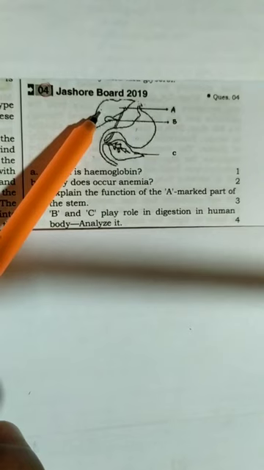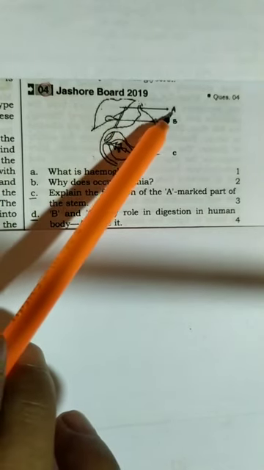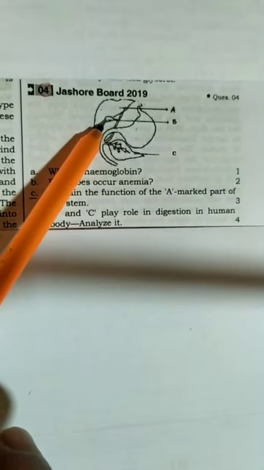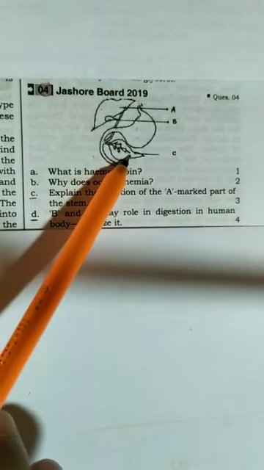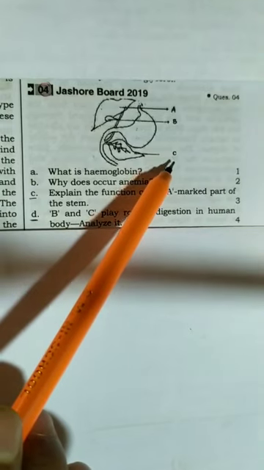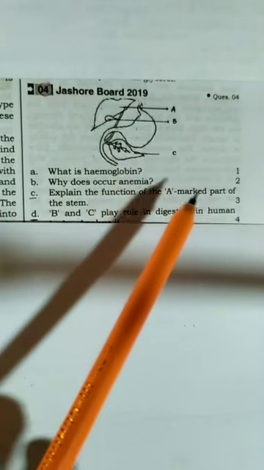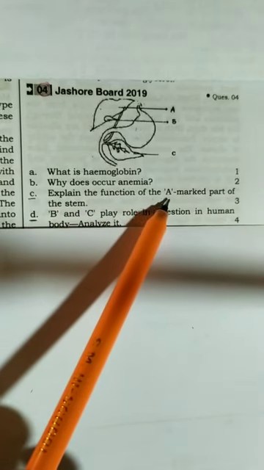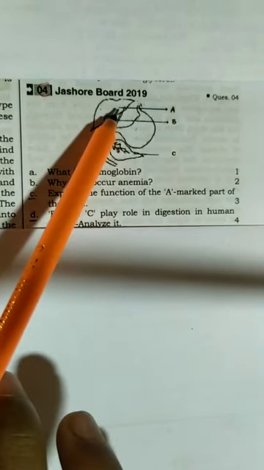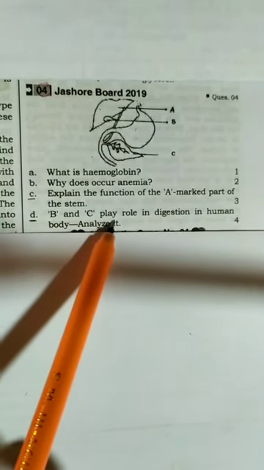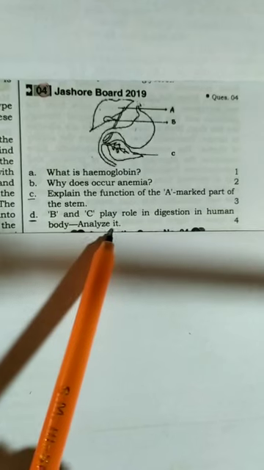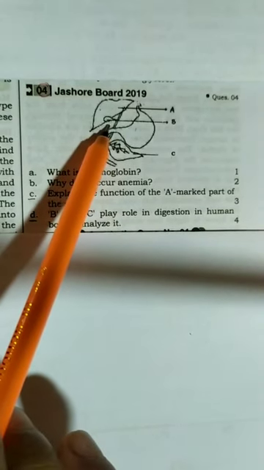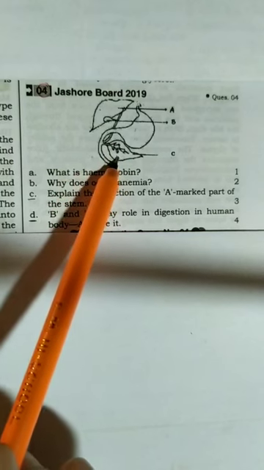This is the liver, noted by capital A. This is the gallbladder, B. The pancreas is noted by C. This is our system. First question, what is hemoglobin? Why does anemia occur? Explain the function of the A marked part of the system, that is called liver, and how B and C play a role in digestion in the human body. B is the gallbladder and C is the pancreas.